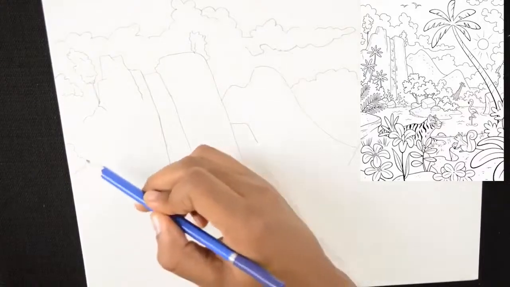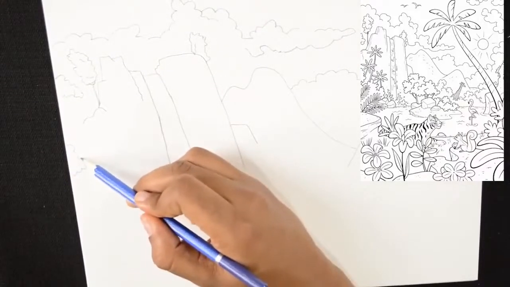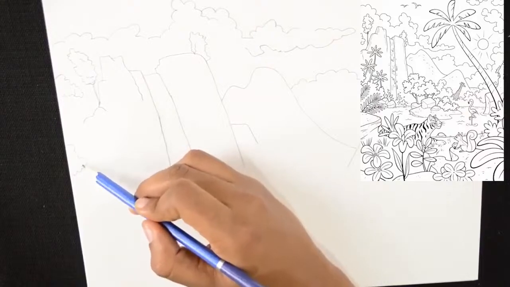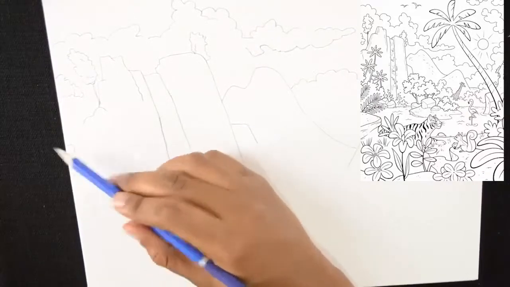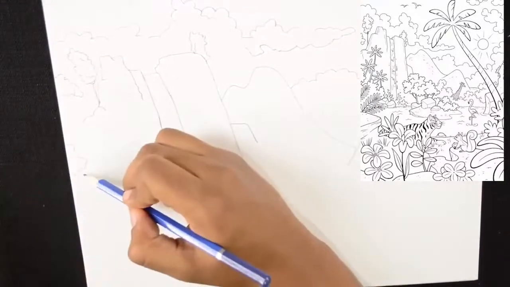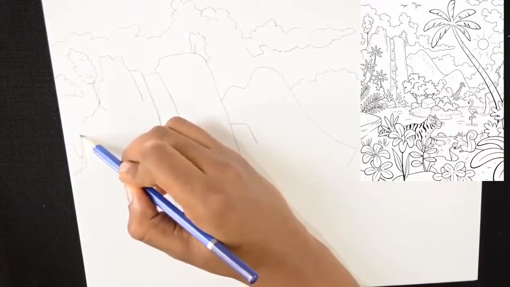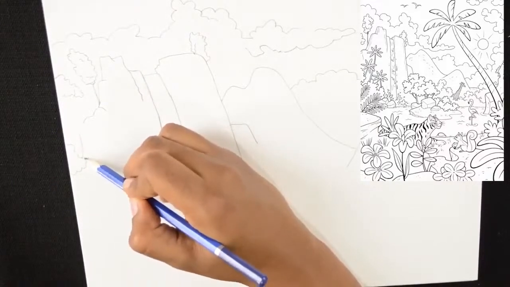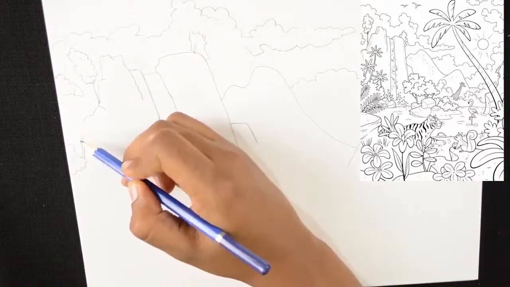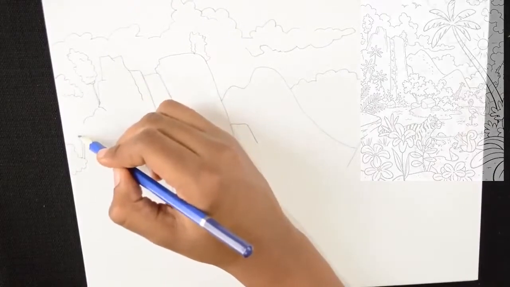Okay. Got it? Then we're going to come here and start doing the trees that are coming out of this plant or bush right here, okay? So we're going to do our first tree, just trying to get us a basic outline.